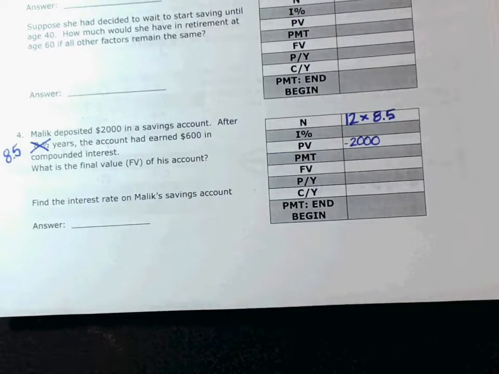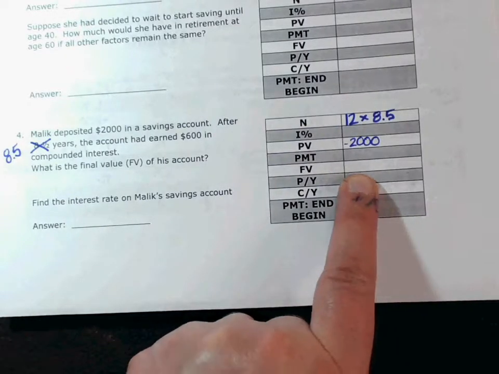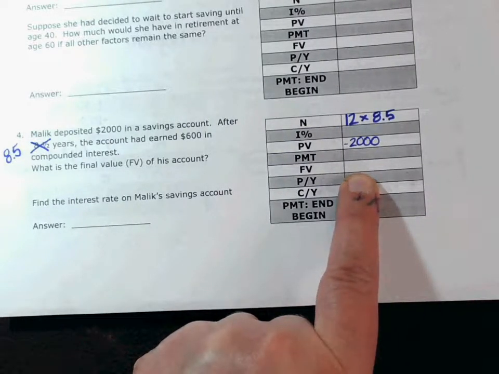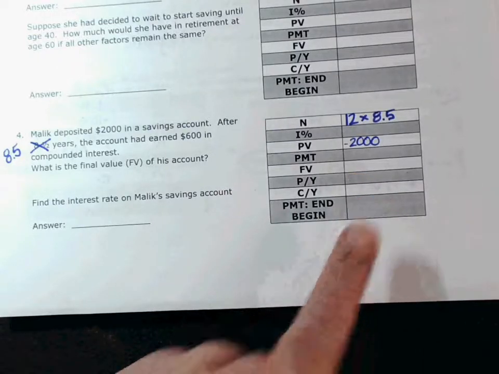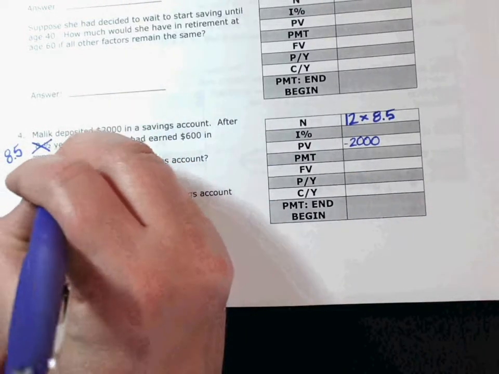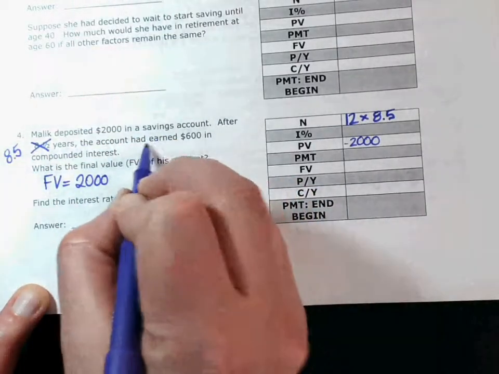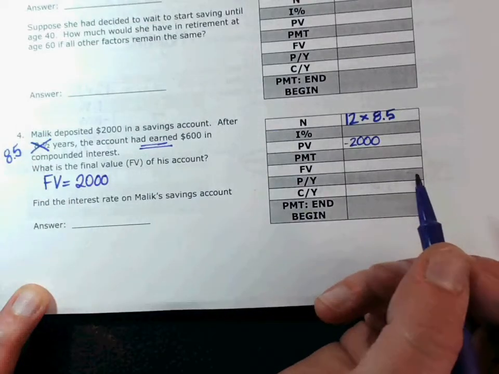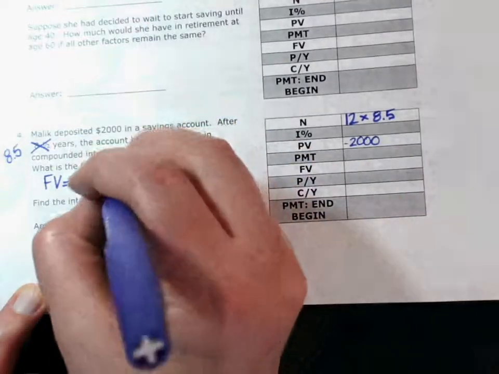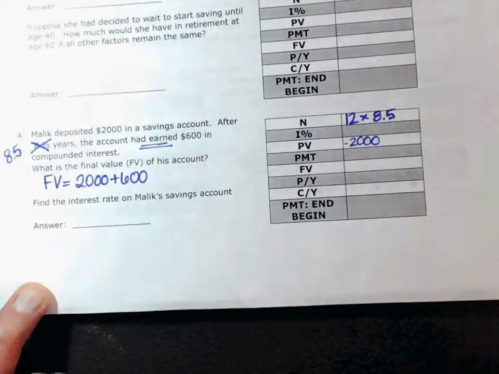And then it says the account had earned 600. Okay, should I put 600 as my future value? How much did he already have? 2,000, and then it earned 600. You need to add them. So his future value is he already had 2,000, and the earnings are telling me how much extra he got. So plus 600, what's his future value?